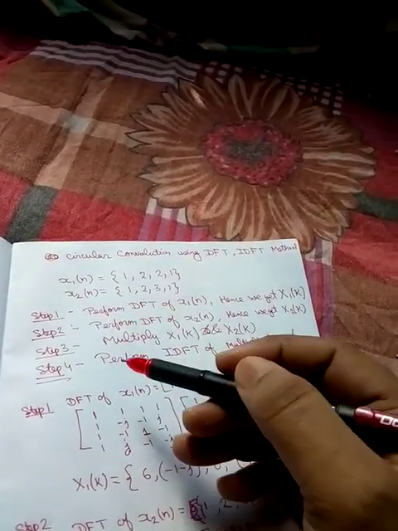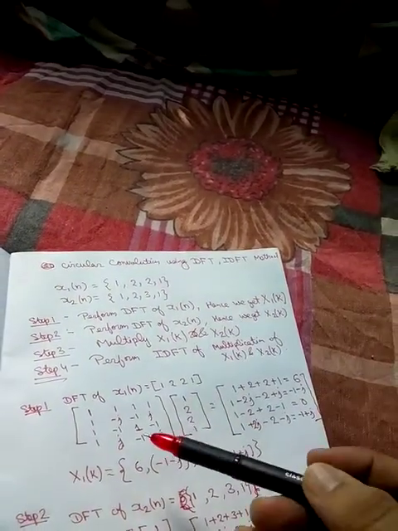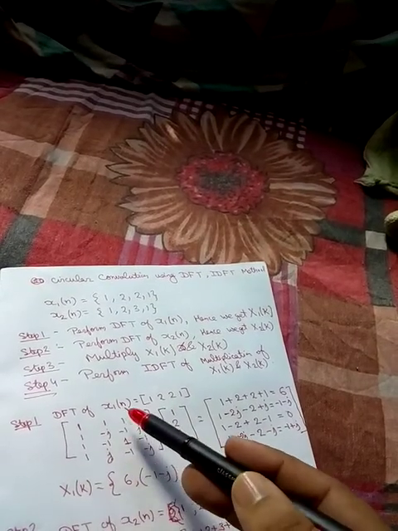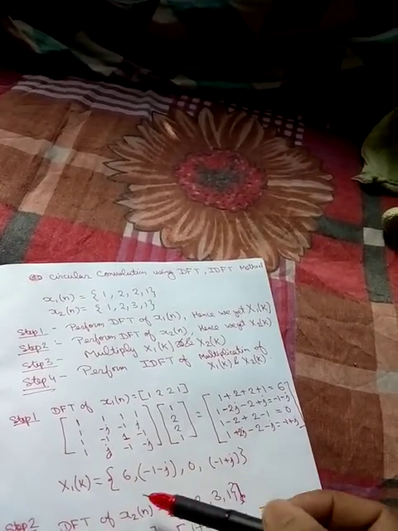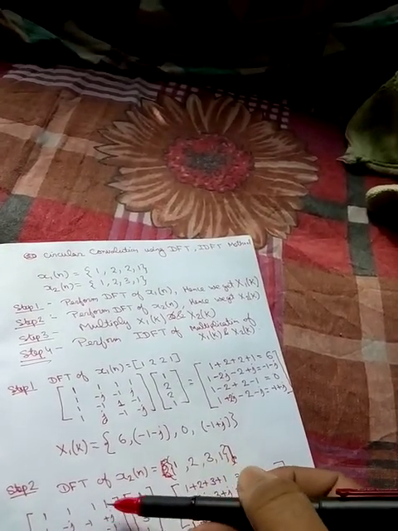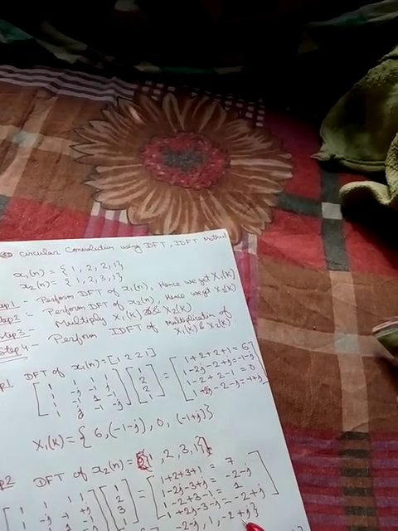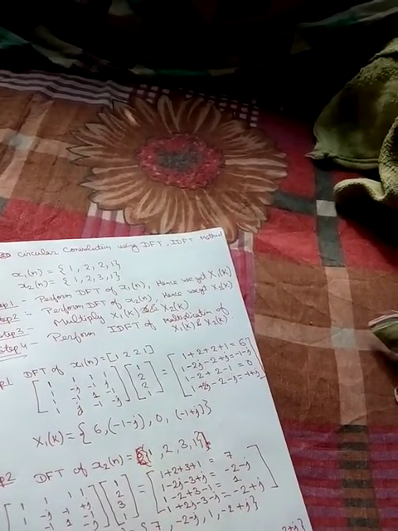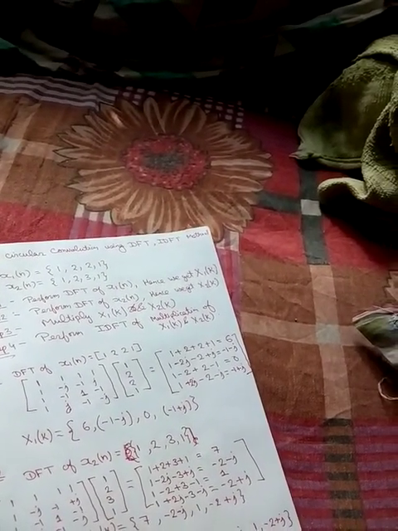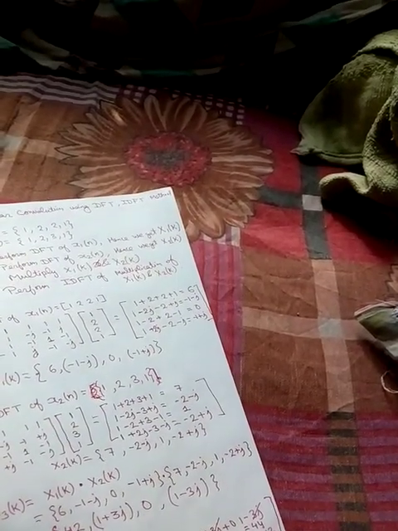If we take the first sample, that is x1(n), that is 1 2 2 1, and we do the DFT using twiddle factor, we are getting X1(k). Similarly for x2(n), if we do the DFT, we are getting this as an answer, and finally we have to multiply X1 and X2, which is my X3(k). Then I have to do the IDFT of this X3(k).